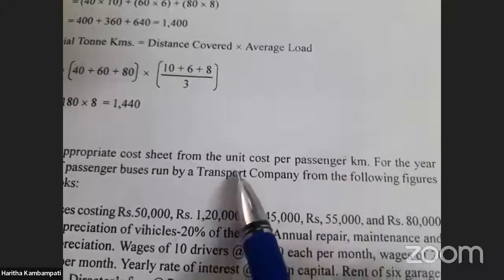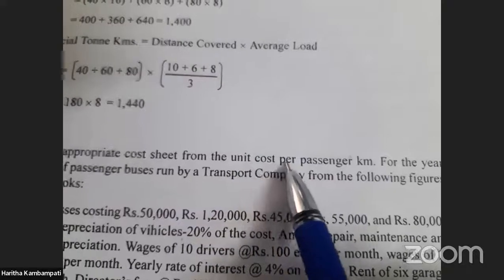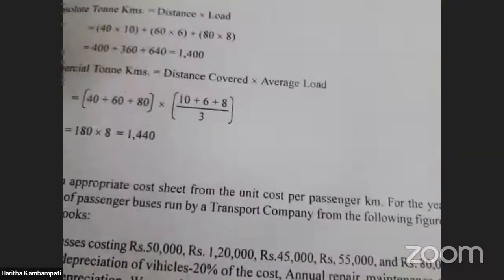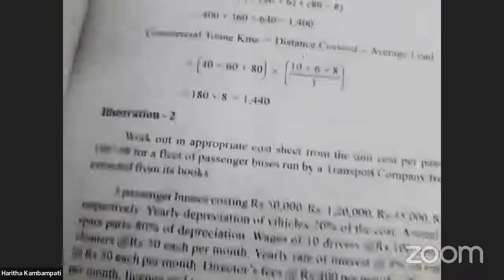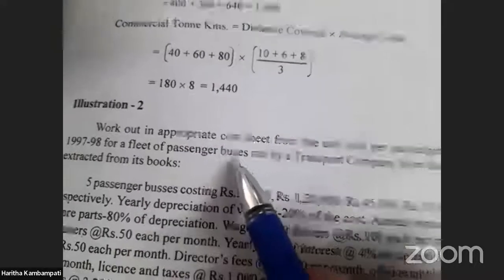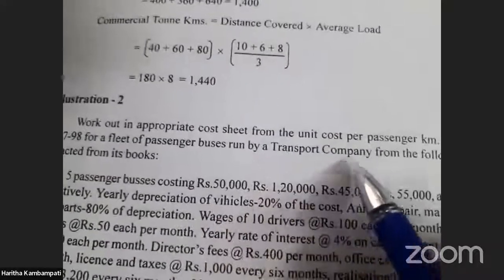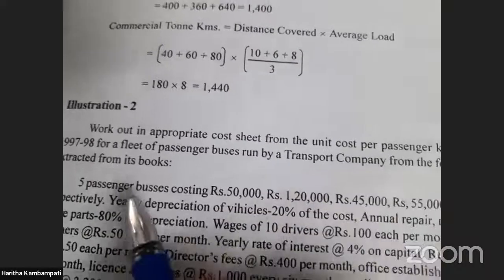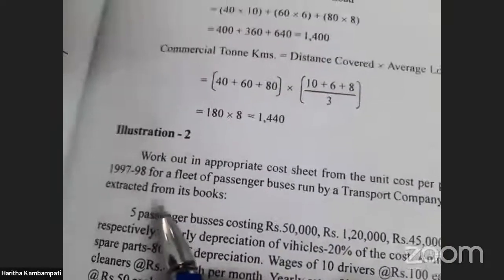He is asking for the unit cost per passenger kilometers for the year 97 to 98 for a fleet of passenger buses run by a transporting company, from the following figures extracted from its books.